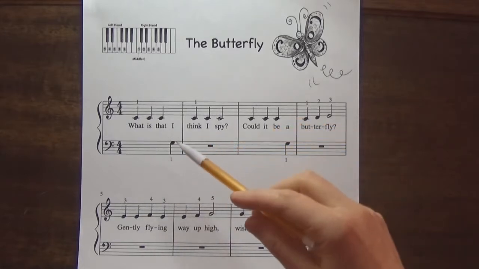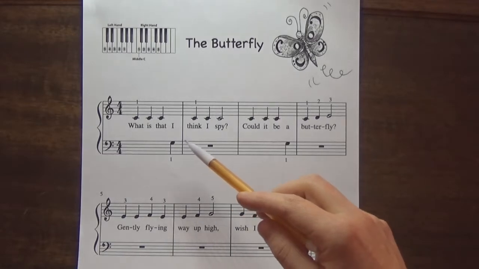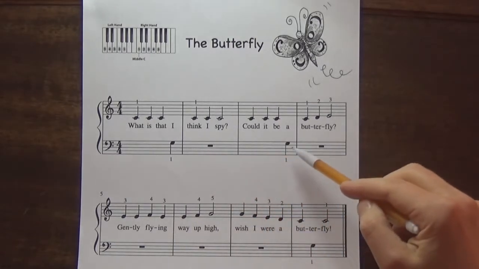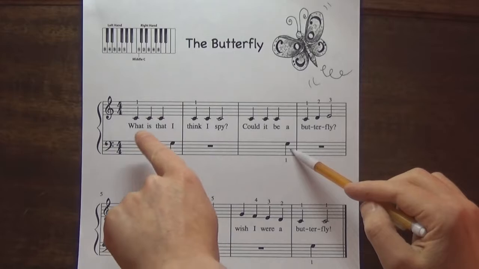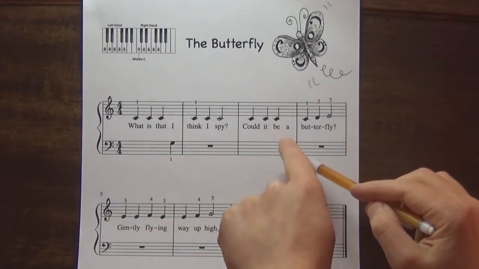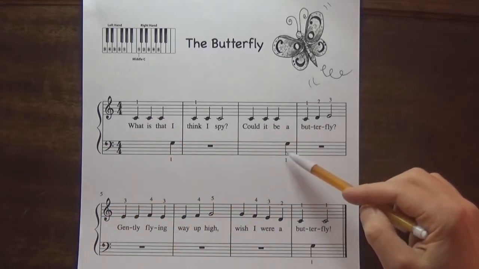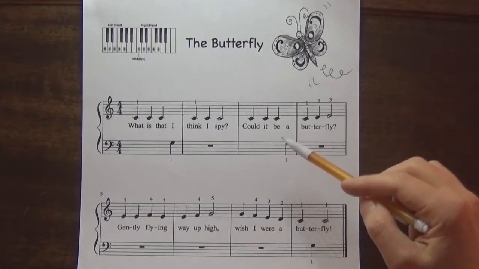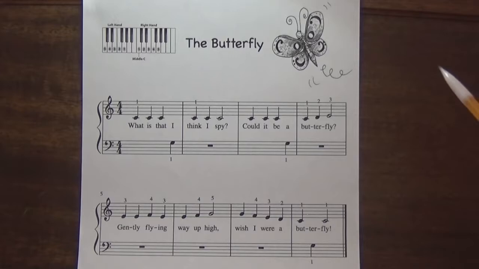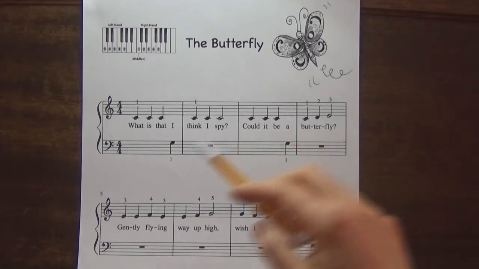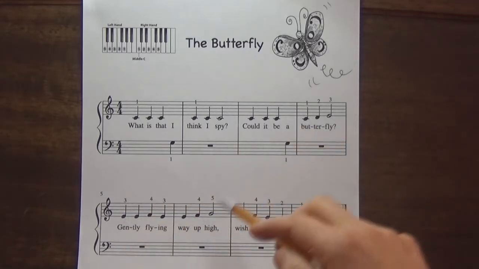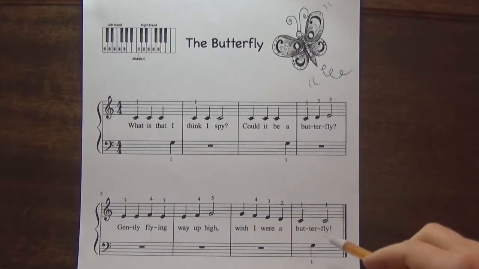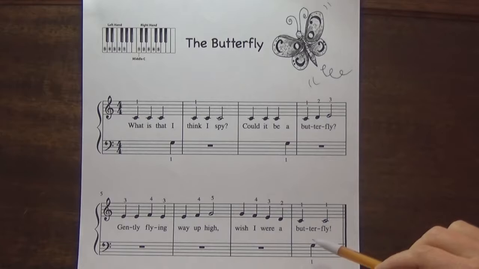Okay, where else do we see a bass clef G? There's one. Measure 1, 2, 3. Okay, let's see if we can find one more bass clef G. Measure 4, 5, 6, 7, 8. There it is in measure 8.